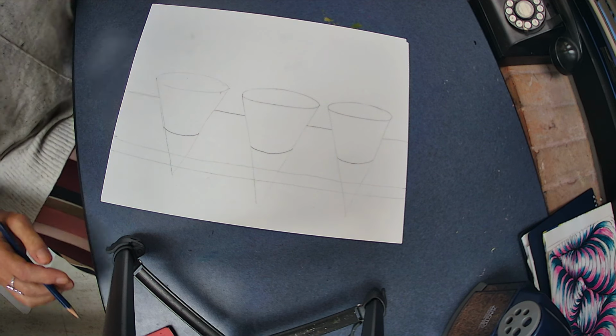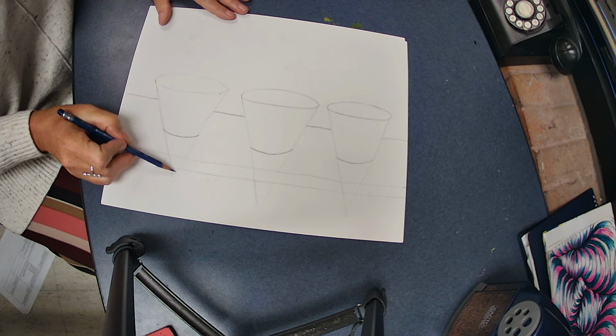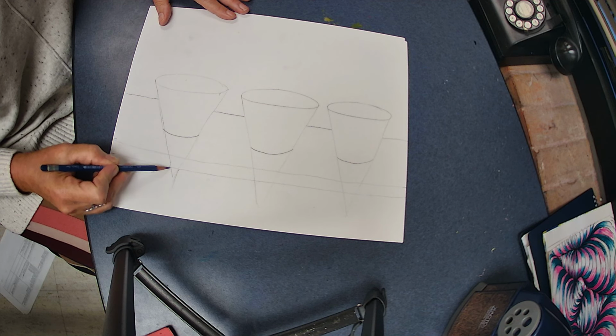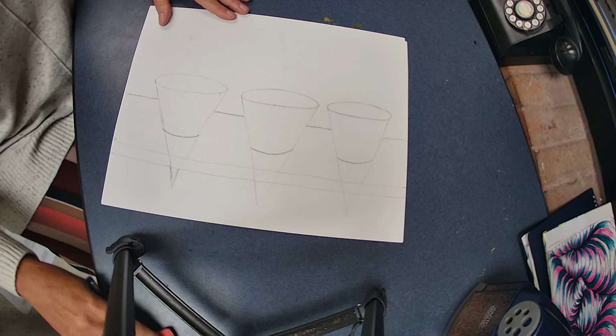Okay, and this is why I had you guys draw kind of lightly. I think I'm going to extend this one down just a little bit, because I feel like it's not long enough. Okay, there.